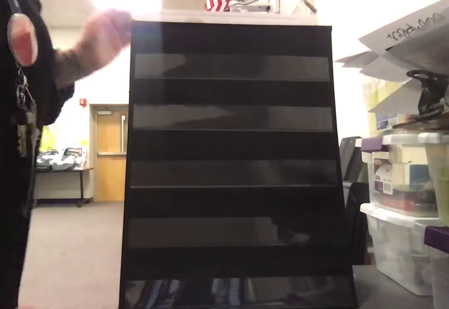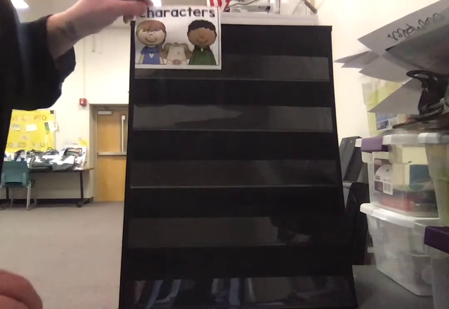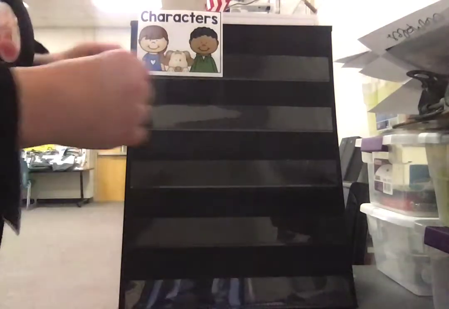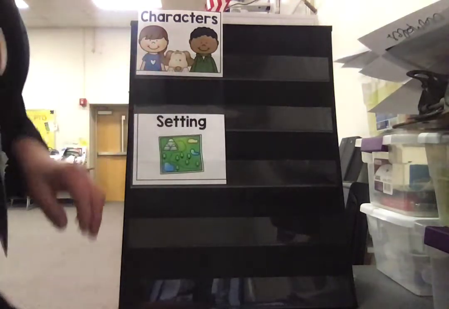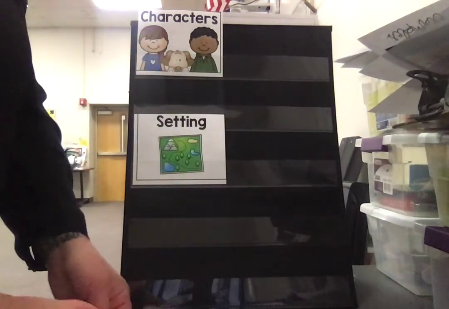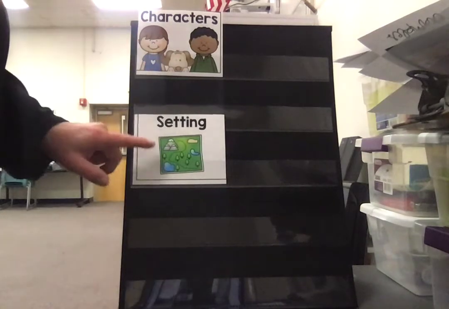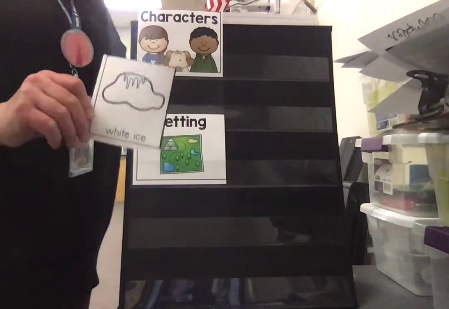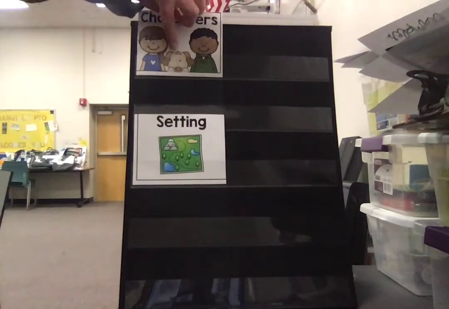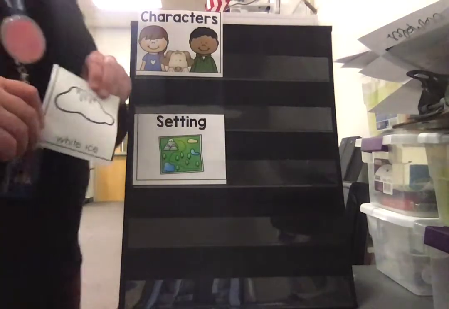Now we're going to talk about elements of the story, which are the characters in the story, and then the story setting. So I'm going to show you guys cards, and then we're going to decide if it should go under character or under setting. So white ice, do we think that's a character, which is a person or an animal, or do we think that's a place? What do we think?